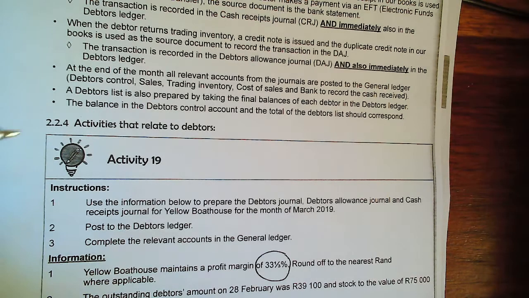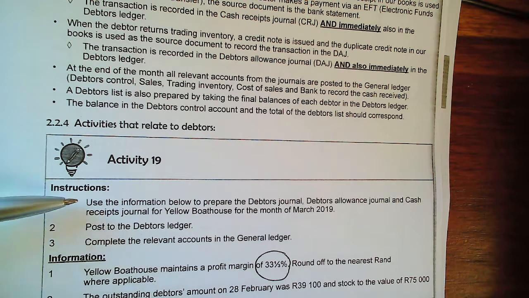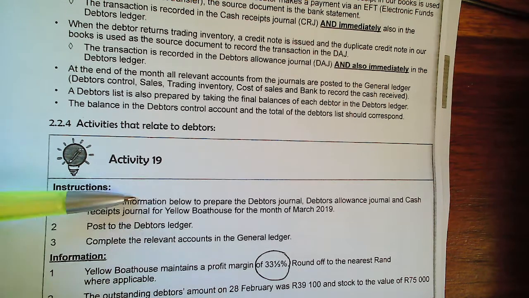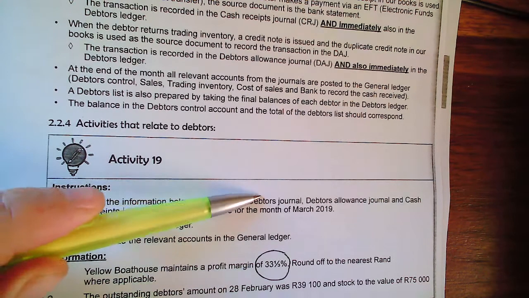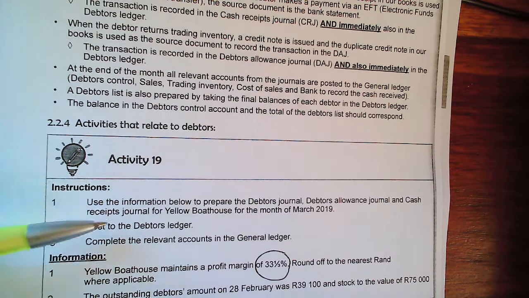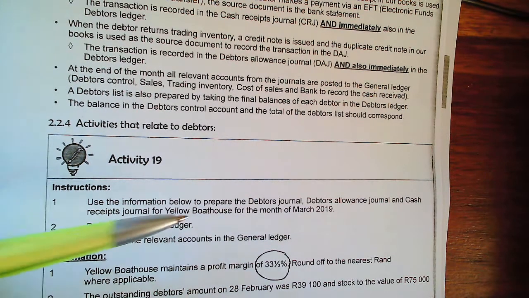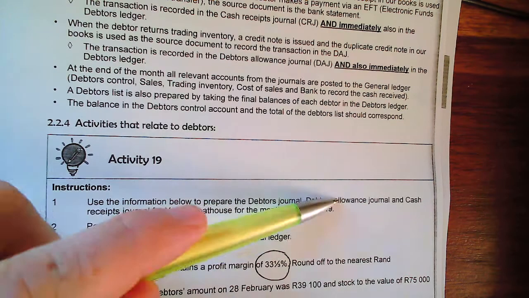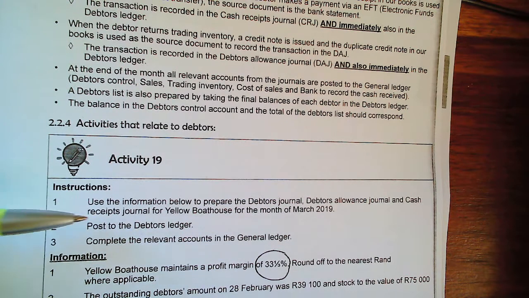In this video I will be doing an overview of Activity 19, starting on page 52. There are a couple of instructions. They tell you to use the information to prepare the debtors journal, debtors allowances journal, and cash receipts journal for Yellow Boathouse. So we must do the three journals: DJ, DAJ and CRJ. How do we do that?